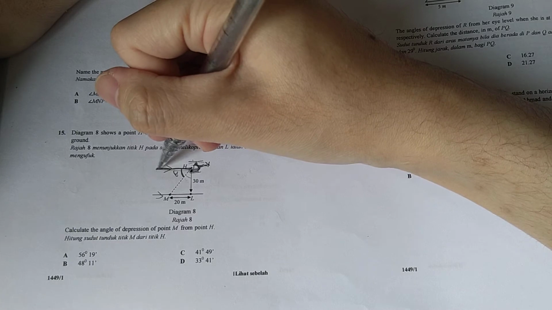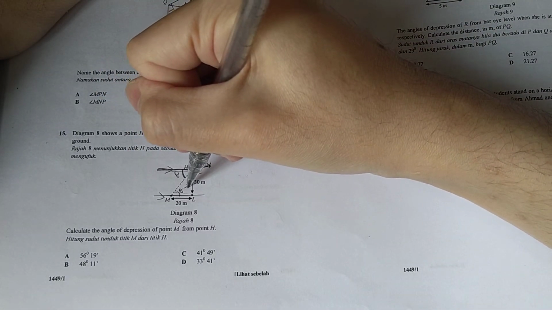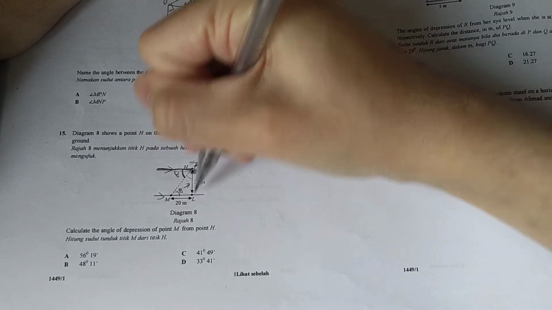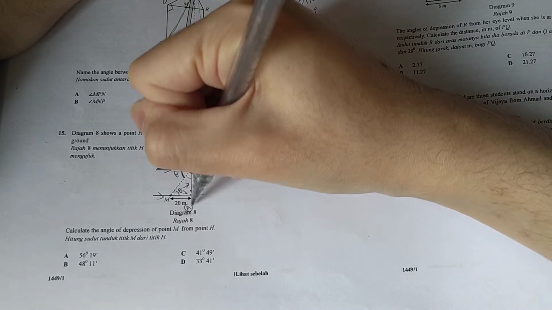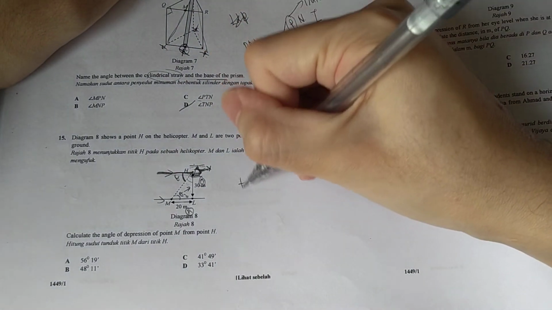You can see a zag already. Zag. So here is theta. So it means that you are using tangent, because for theta here the 30 is opposite. Here 20 is the adjacent. So opposite and adjacent. When involving opposite and adjacent, which one do you need to use? Sine, cos or tangent? Tangent.